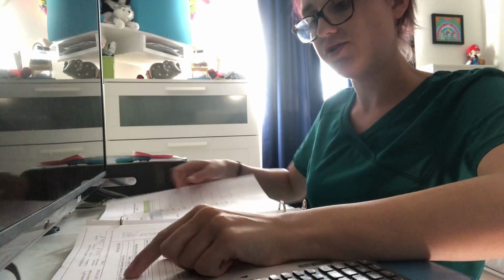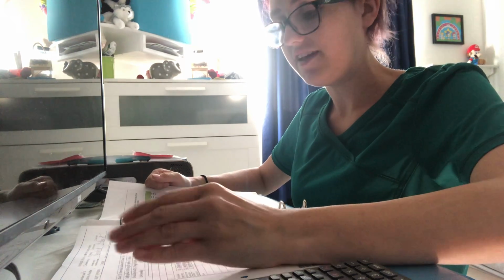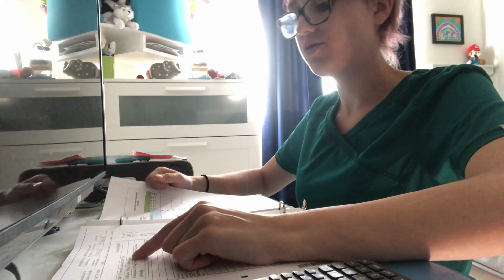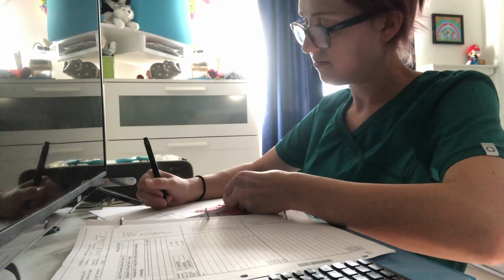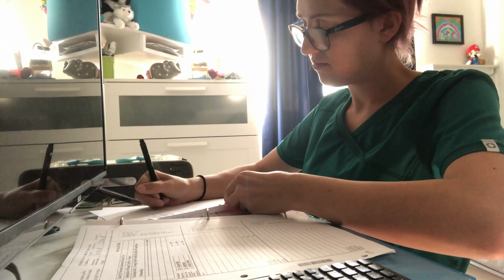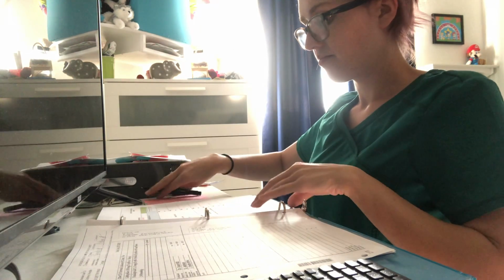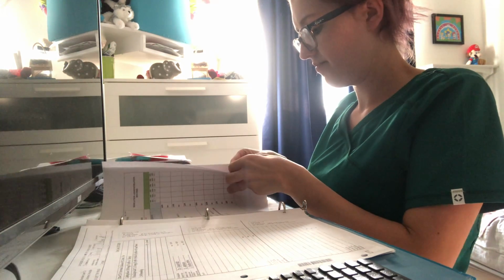So now I'm going to just note that the main IV line is running normal saline at 125 milliliters per hour. So I'm just going to note on my worksheet. And then I'm going to review the drug monograph.